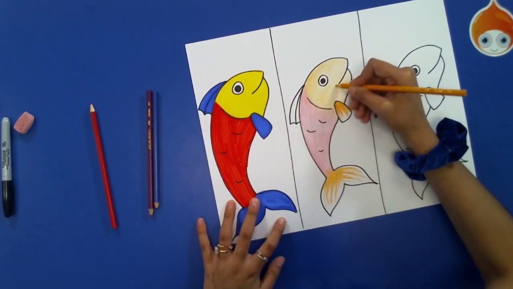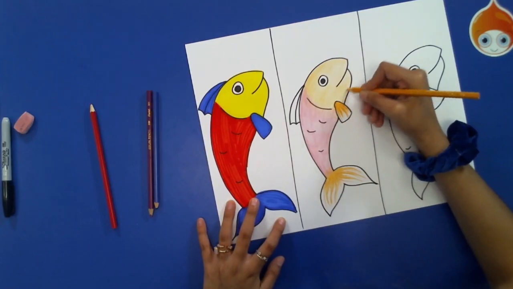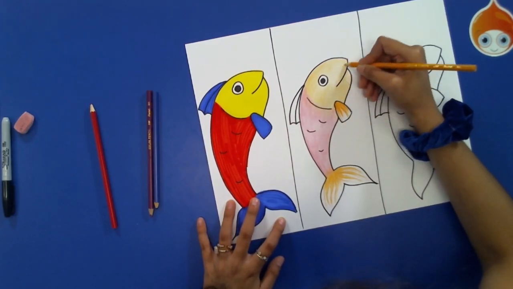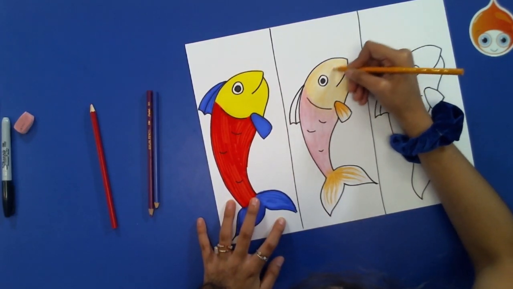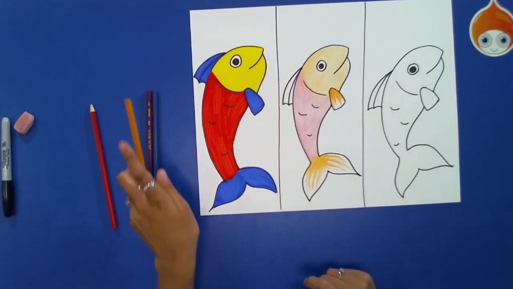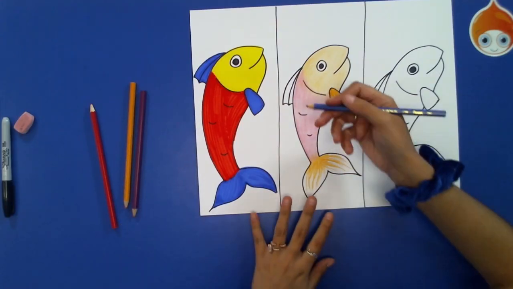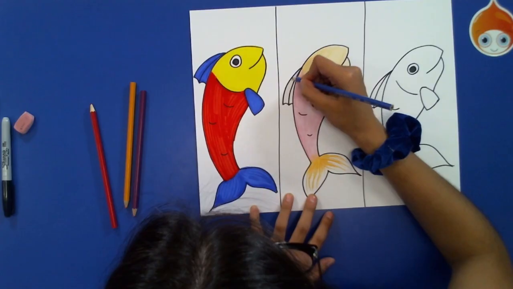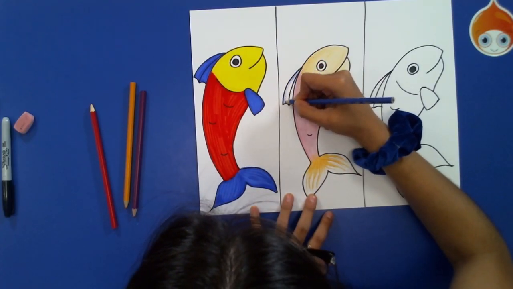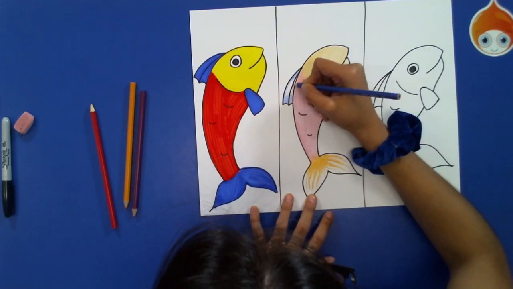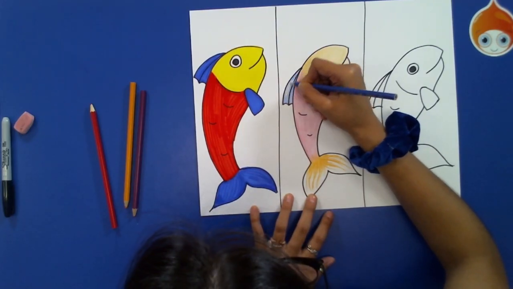So now that I have my orange in my top part of my fish and the fin details, next what I'm going to do is I'm going to take my blue violet and color in the rest of my fins. So I'm going to first start with my blue.